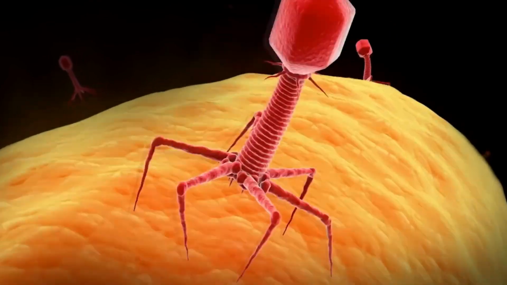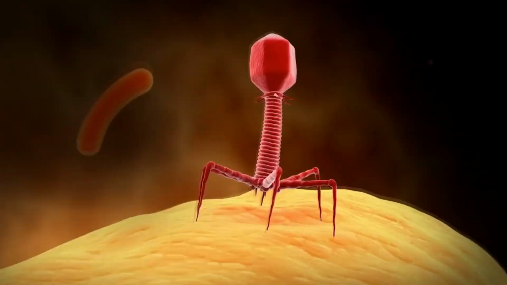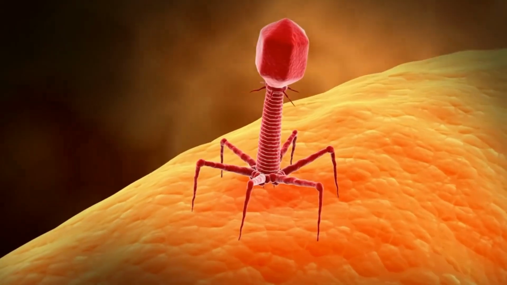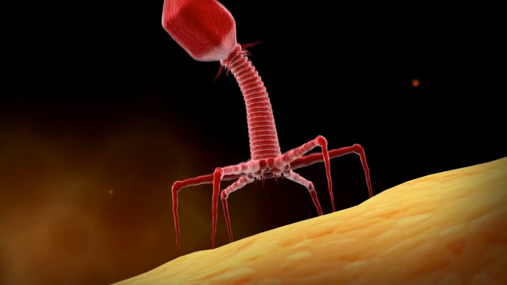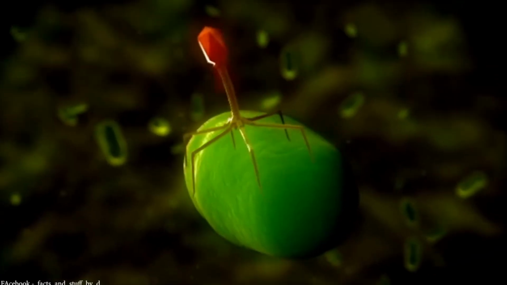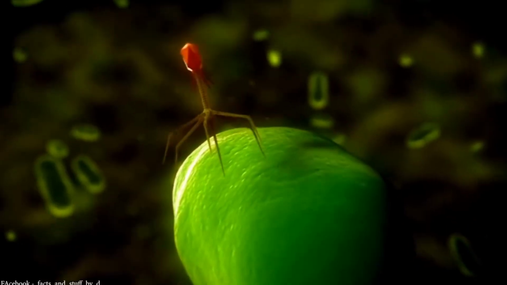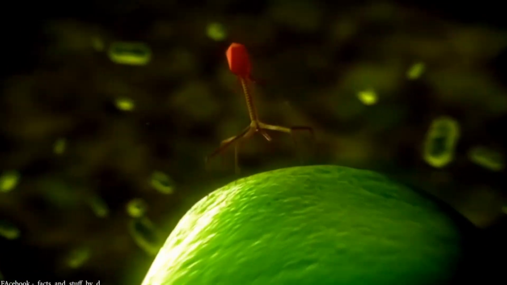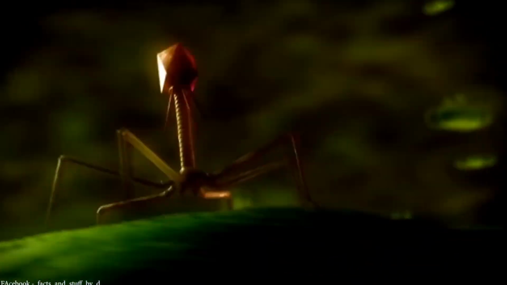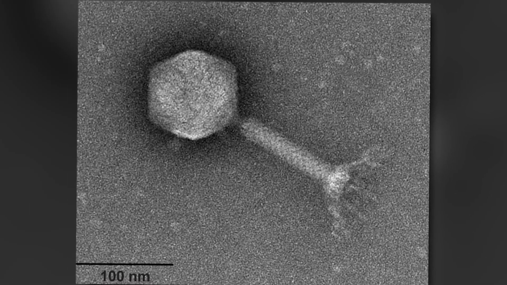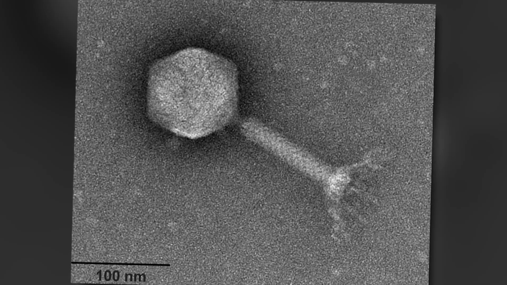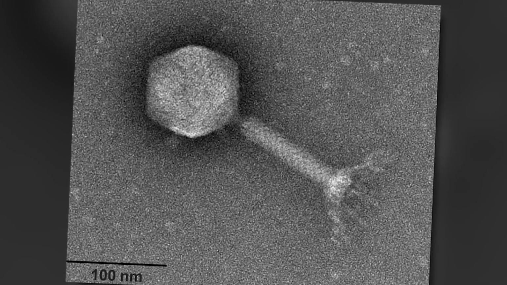Microscopy shows that the tail isn't decorative. It functions as a molecular injection system. At the end of the tail are fibers or spikes that recognize and bind to specific receptors on a bacterial cell. These receptors are often proteins or polysaccharides that are unique to bacterial species, and that specificity explains why most bacterial phages can infect only particular types of bacteria.